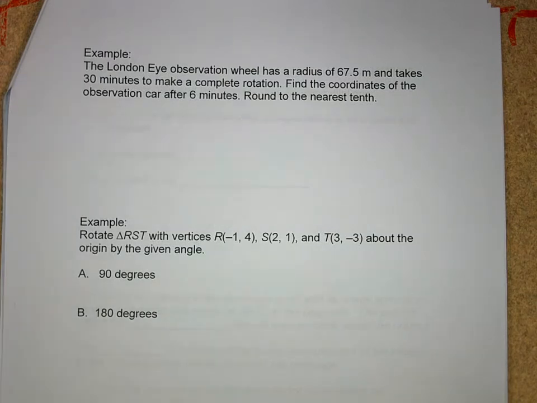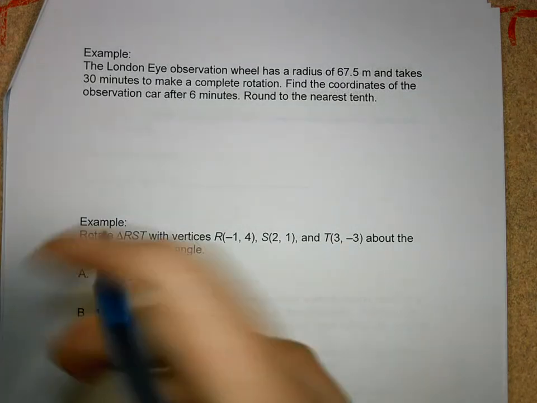Now let's read what it says here. It says, in the London Eye observation wheel, it has a radius of 67.5 meters and takes 30 minutes to make a complete rotation. Find the coordinates of the observation car after 6 minutes, round to the nearest tenth. Now there's a few things we're going to assume on this. We're going to assume it's going to start horizontally, even though it really starts at its base, but we're just going to do that so we can get the idea of how it works.